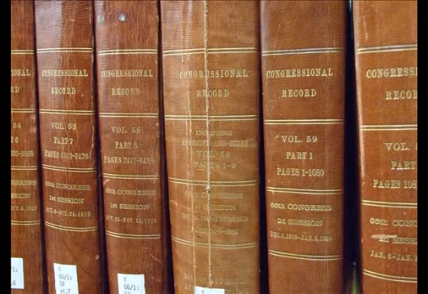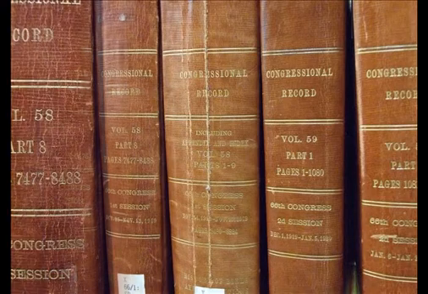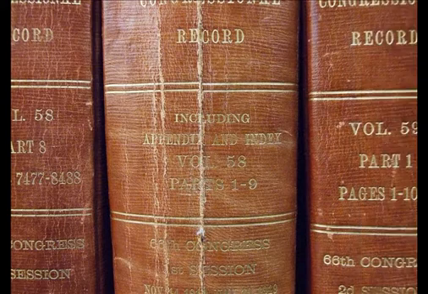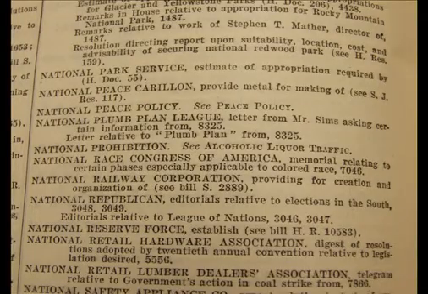The volumes for each session of Congress are arranged together on the shelf, and the index for that session of Congress follows the volumes with the text of the debates and actions. So, find your year and find the last part for that session of Congress. It should say index on the spine. Index volumes are broken into two basic parts. The front section is organized by subject, and the back section is organized by bill number.